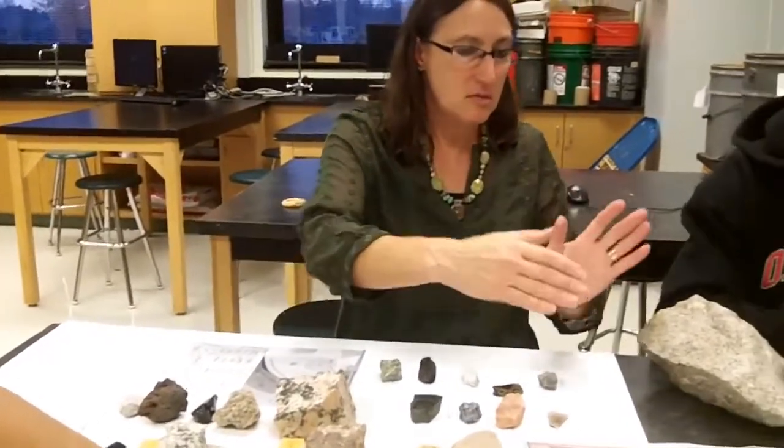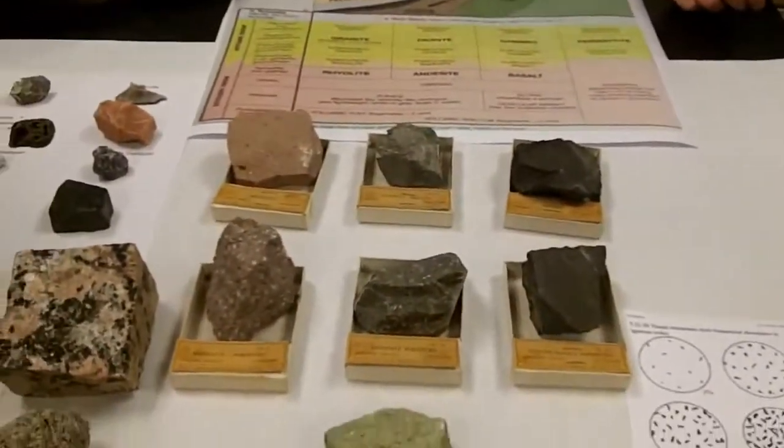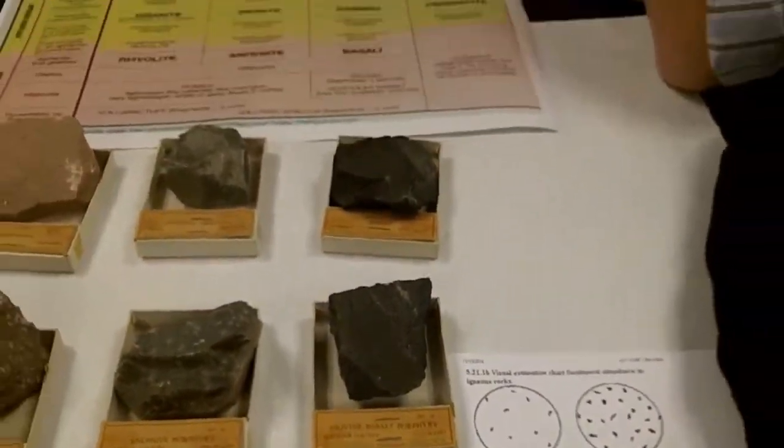So you've got felsic, intermediate, and mafic. Let's look at what we have here. Can you pick out a rock or two that you definitely think are mafic? The dark ones. What do you think? This one? Perfect. Yep. And a rock or two that you think are felsic.